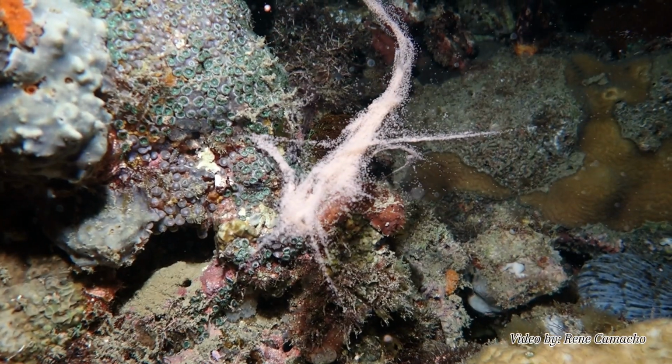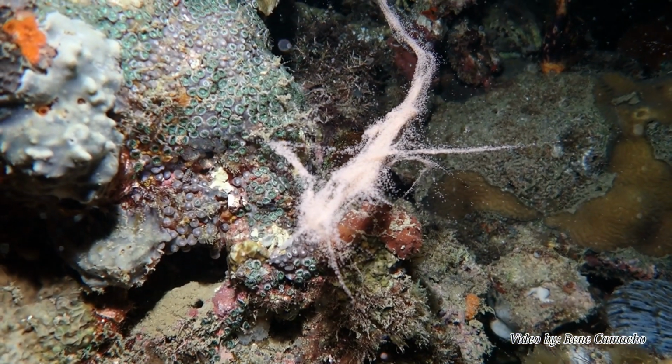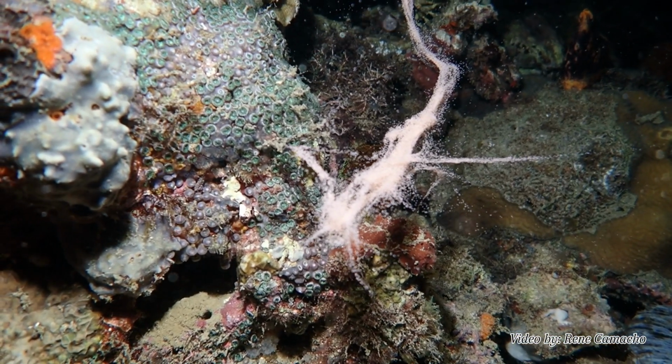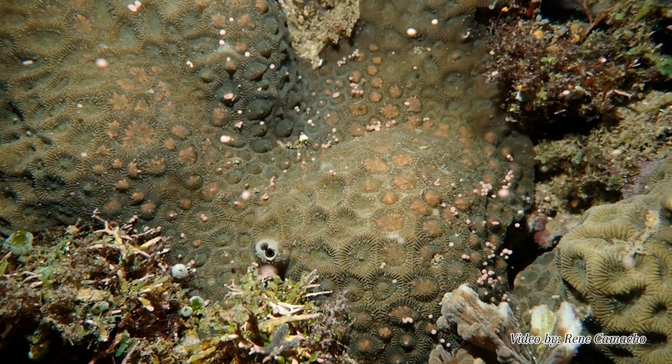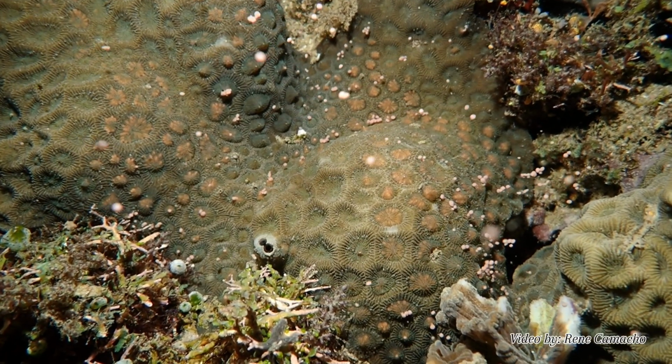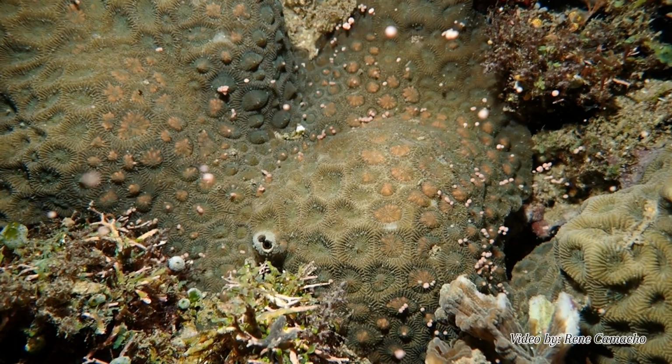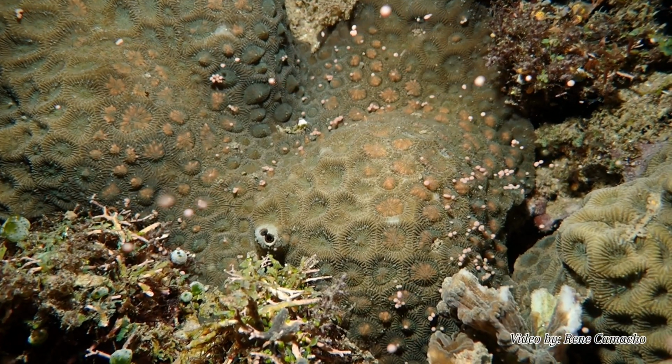Fertilization and larval development. Fertilization. Once released, eggs and sperm meet in the water to form zygotes. Fertilized eggs develop into free-swimming larvae, called planulae. These larvae drift with the currents for days to weeks, during which they develop and disperse over a wide area.